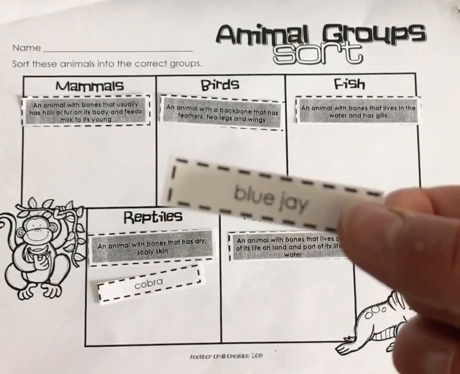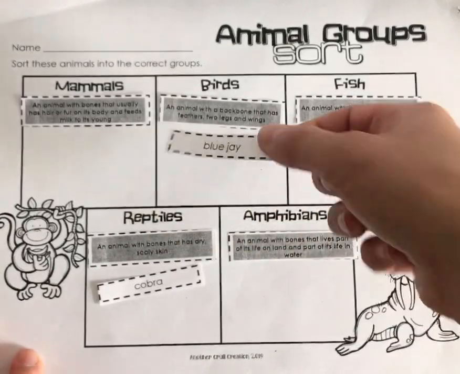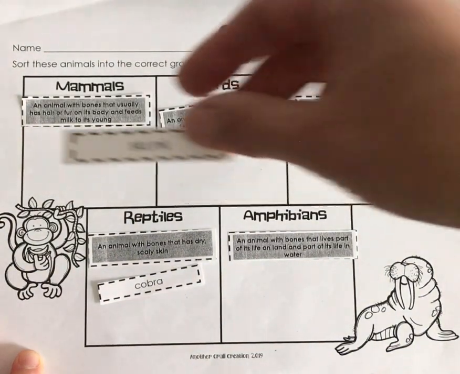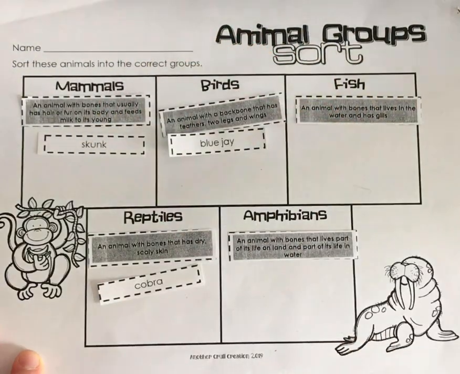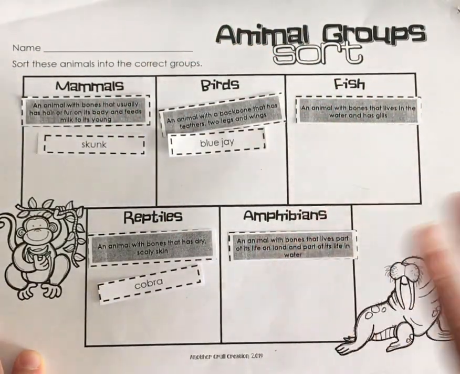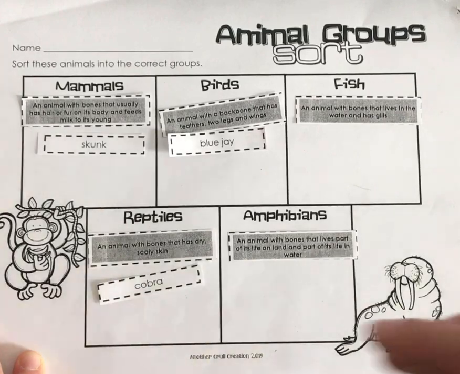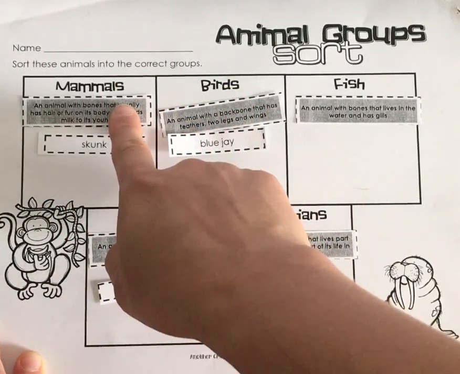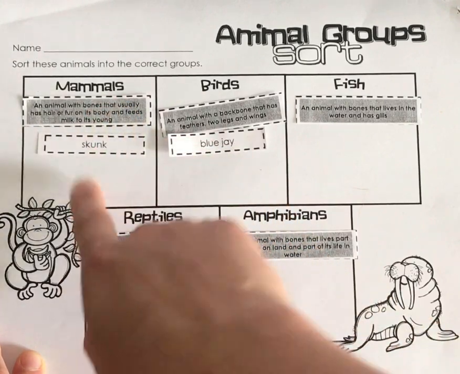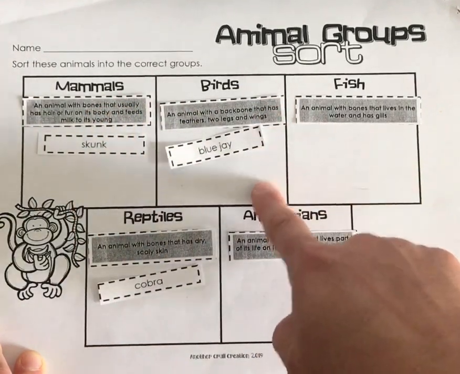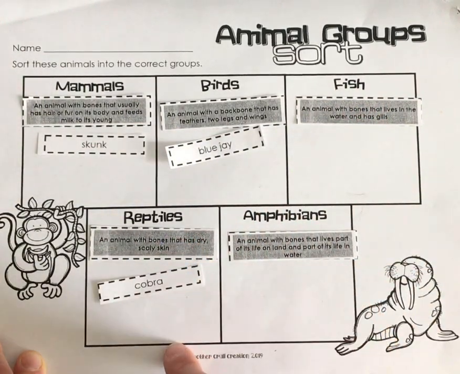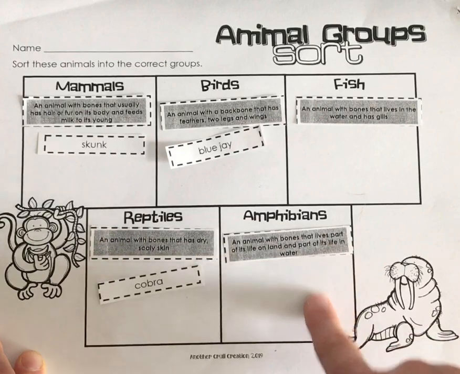Blue jay. A blue jay is a type of bird. They're very, very common here. So what I'm going to do is I'm going to sort all of them into the groups, and you will know that you have them all right if you have at least 3 in every single category. So you need the definition and 3 different mammals. Definition, 3 birds. The definition, 3 fish. Definition, 3 reptiles. And then the definition and 3 amphibians.